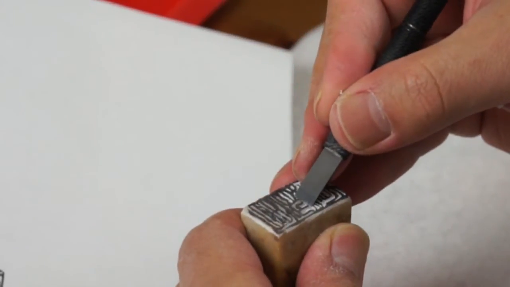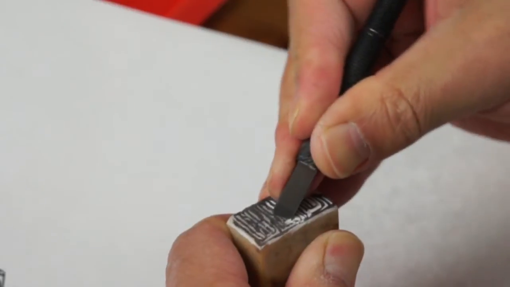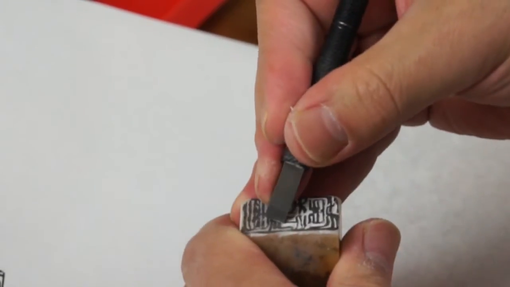Almost like a pottery, so to speak. It's like a pottery seal, but it's harder than that.